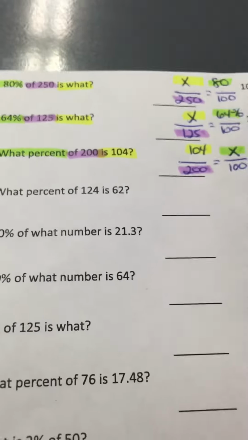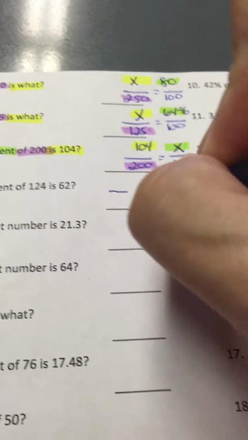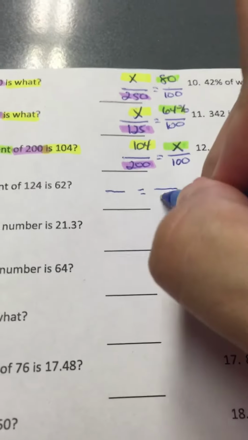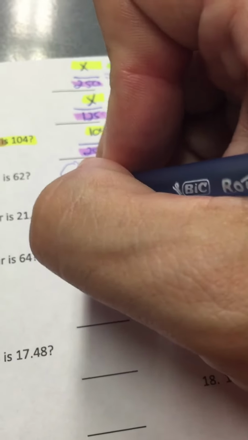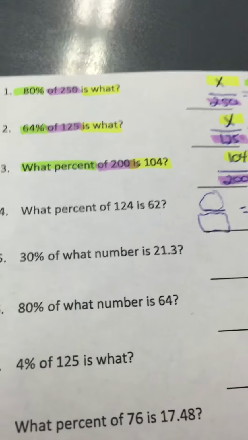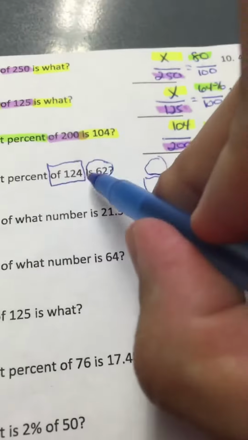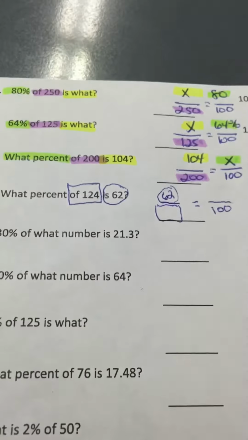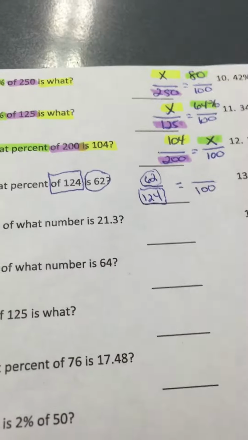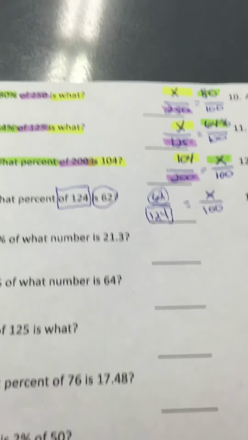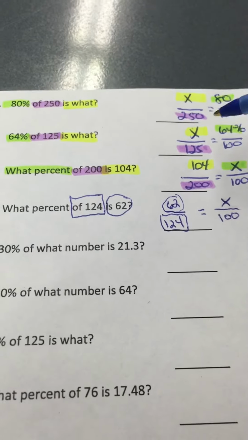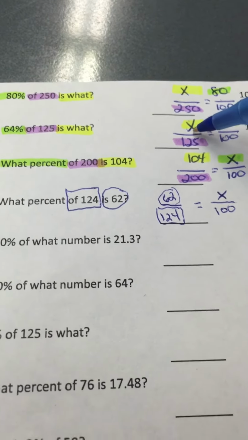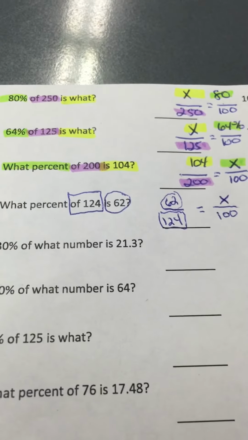Maybe I don't have highlighters, so I want to go through and I just want to first, I can always set up my proportion. I know my 100 is here. Maybe I'm going to circle my is, I'm going to put a box around my of, and whatever is not identified is my percent. So circle the is, a box around the of, and now I can see my is 62, my of is 124, and I'm looking for that percent. So this is where we have to be careful, that we don't automatically put the X in that top left corner, that it's going to depend on what I'm looking for in that problem.